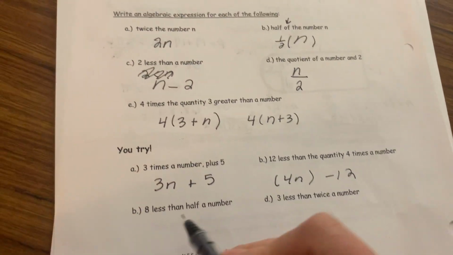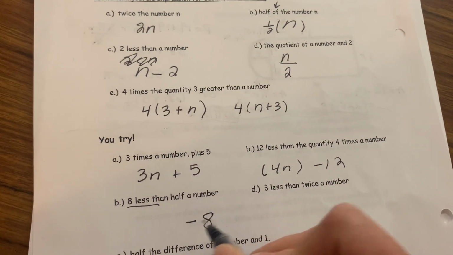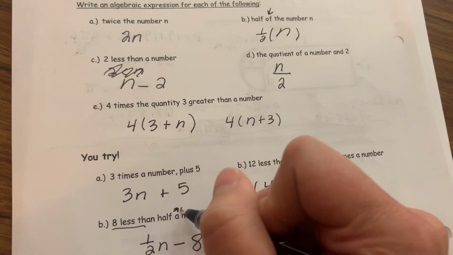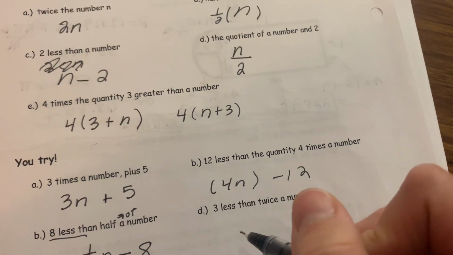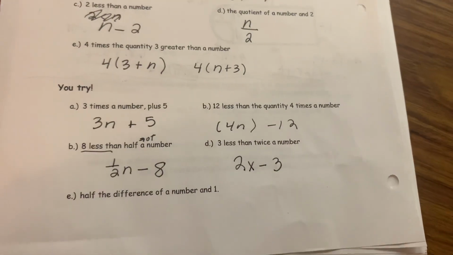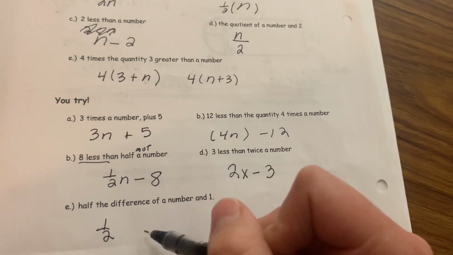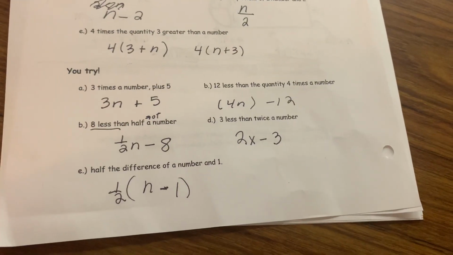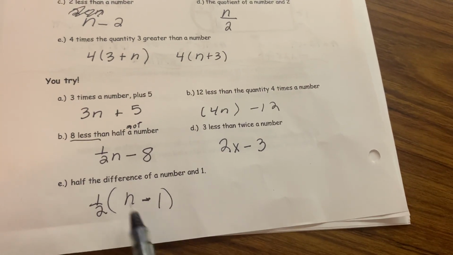That's fine too. 8 less than half a number. 8 less than half a number. They're missing the word of. Half of a number. 3 less than 3 less than twice a number. Half the difference of a number and 1. That one's pretty tricky. Half the difference, so the difference, subtraction of 2 things of a number and 1.